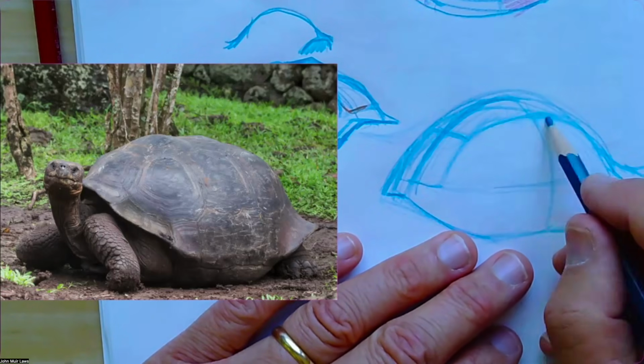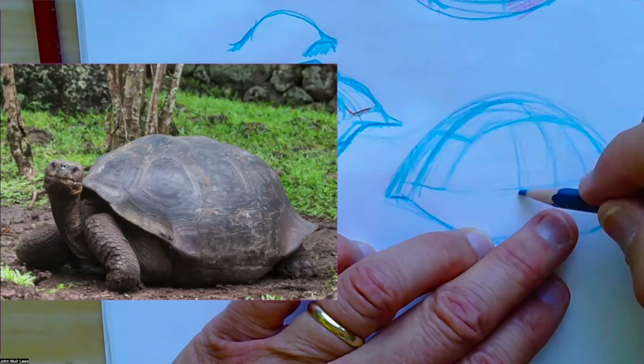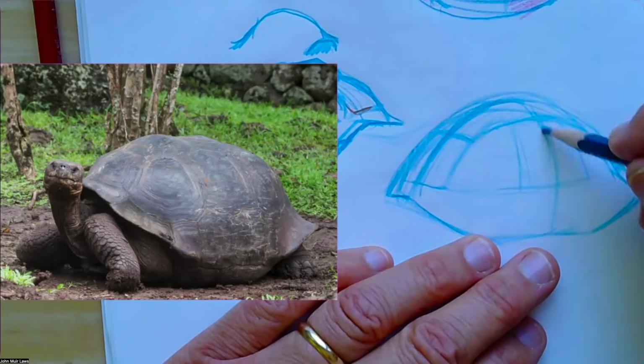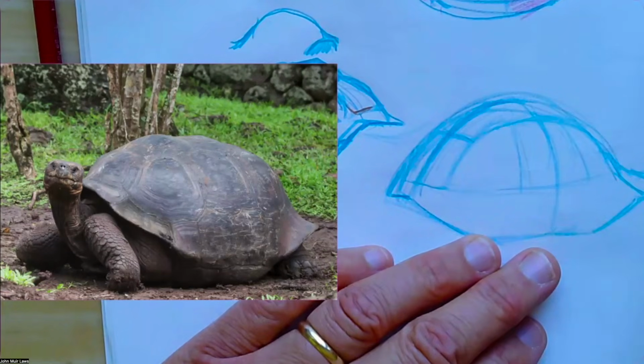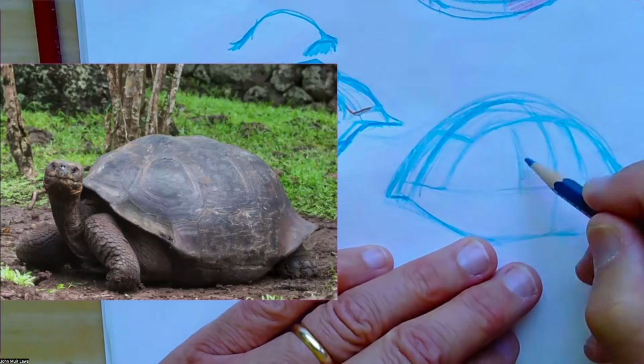So this middle is going to help you remember that this plate here is going to be on that middle line. That means that the one behind here gets less.